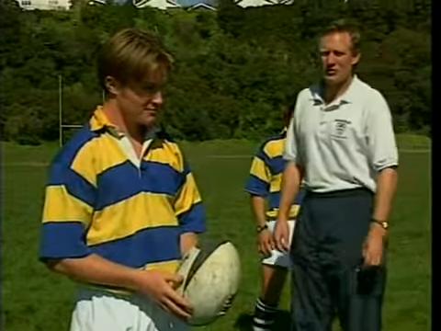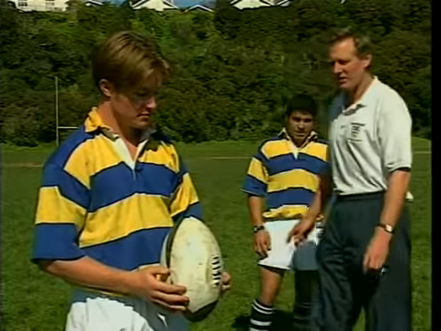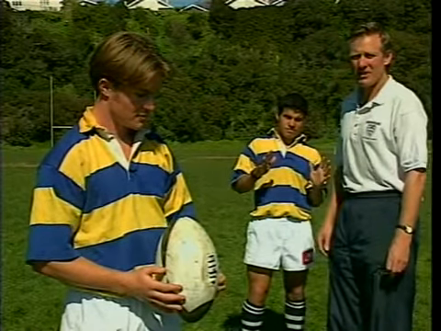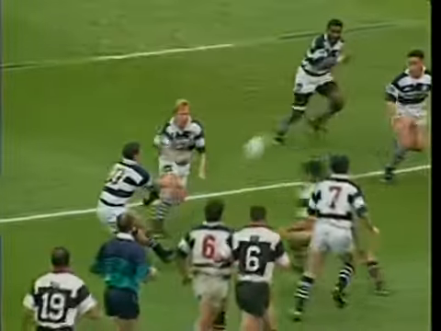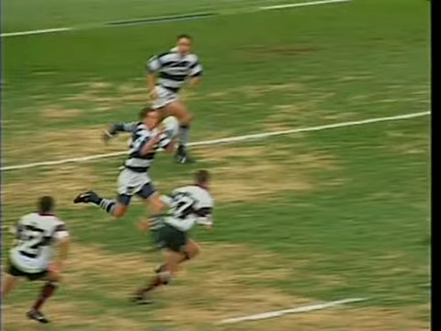With individual skills, receiving a pass is very important. First thing the receiver must do is be behind the person that's passing, at least half a metre. He must have his hands out as a target to greet the ball. Note how the players are in depth and greet the ball.